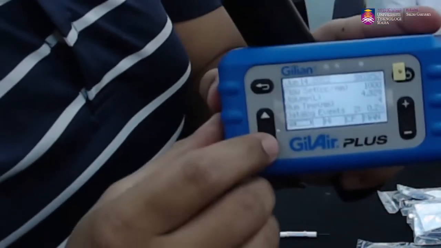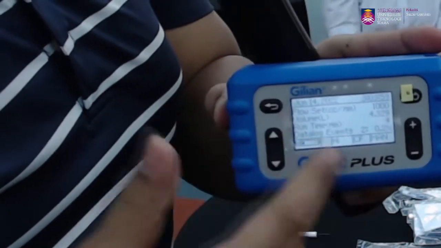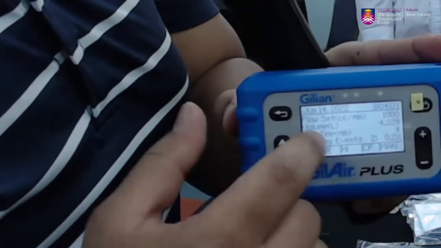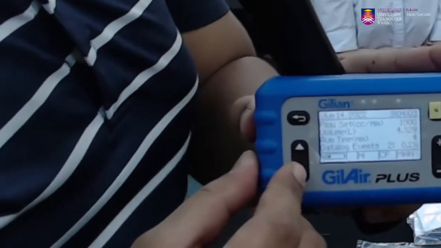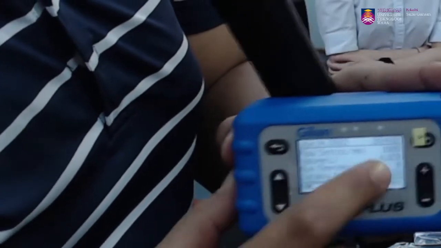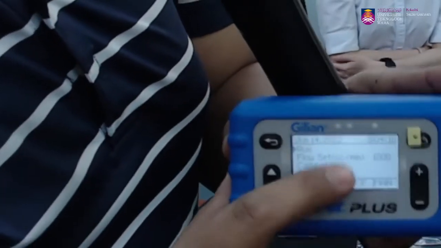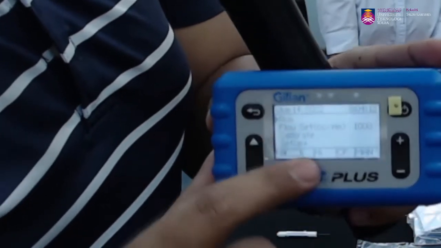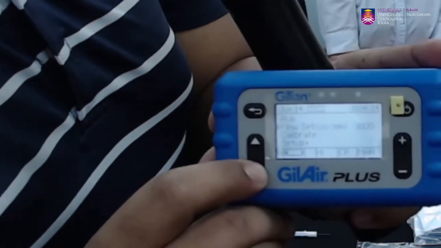Okay. So daripada sini kalau kita nak setkan flow rate, this is the main screen. Dia tunjukkan kita last sampling yang kita ambil. So kalau contohnya kita nak check balik in terms of setting kita, kita tekan enter. Kita set pada 1000, nak tukar kepada 2000. Okay, kita setkan kepada 2000.